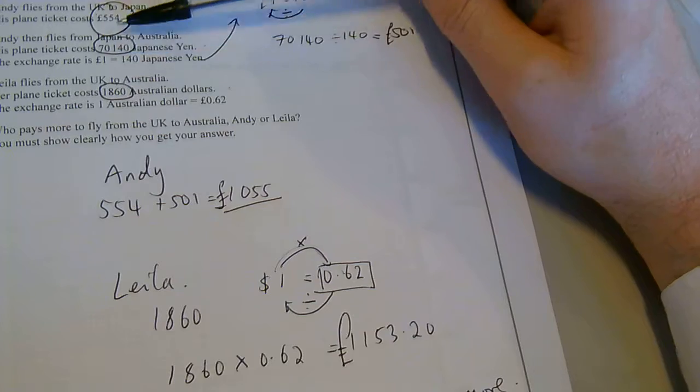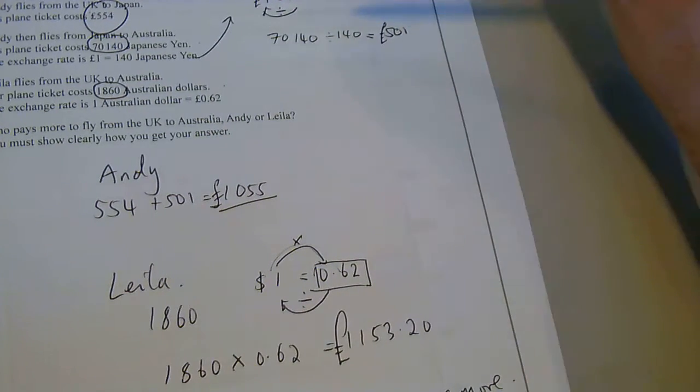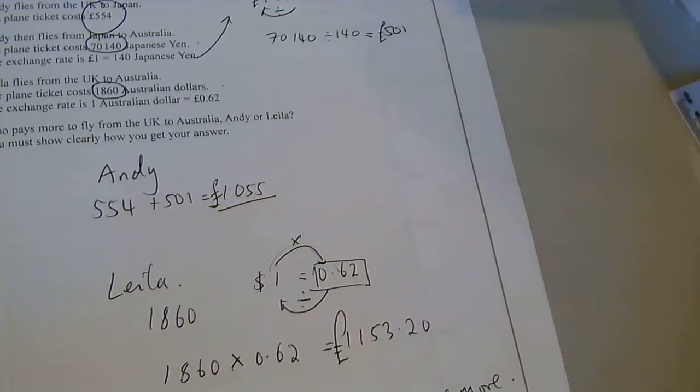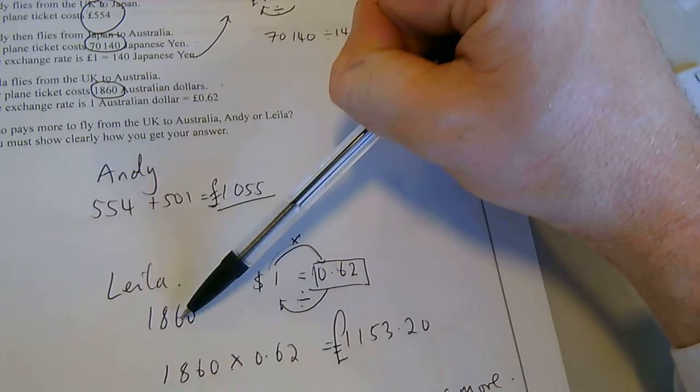So Andy had 2 flights. One was in pounds, the other had to be converted into pounds. So we divided by the currency exchange rate, and then we found his total cost. And then Layla just had 1 flight.